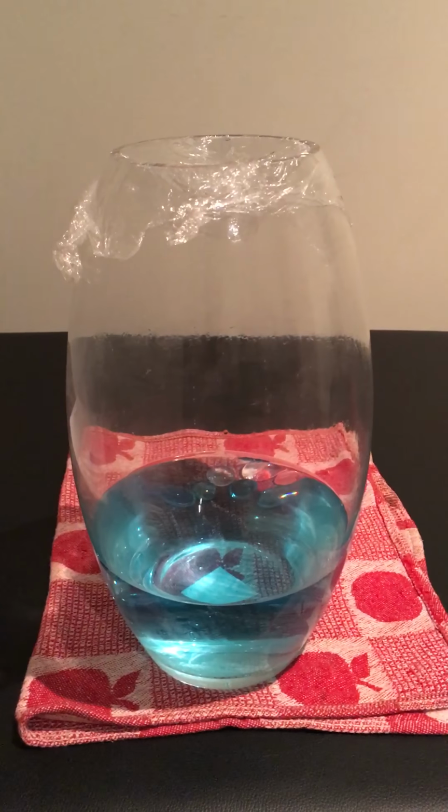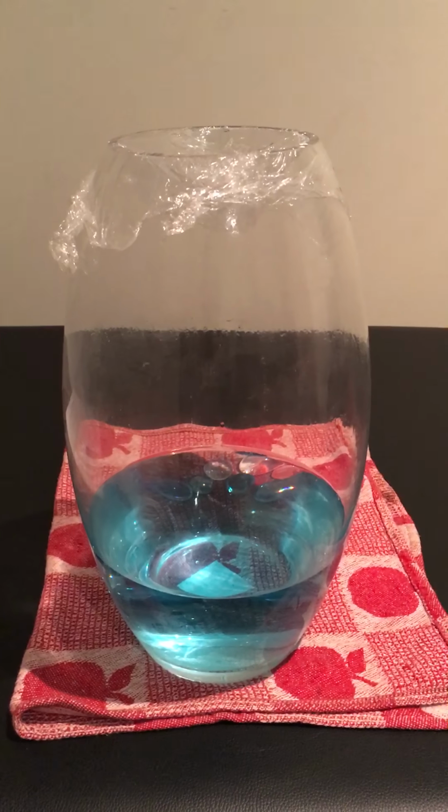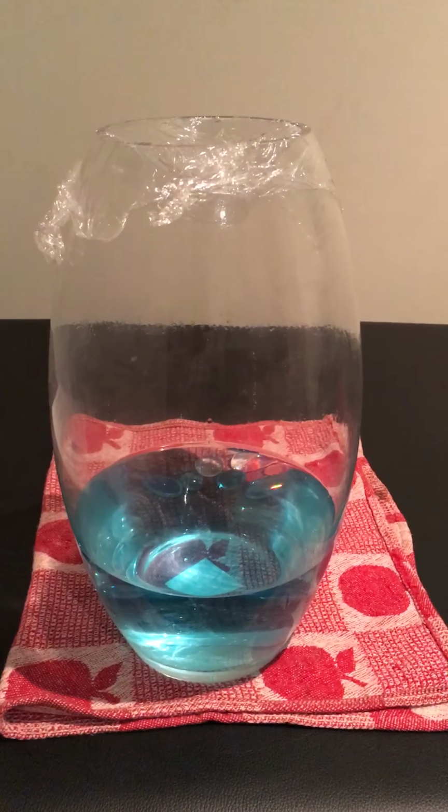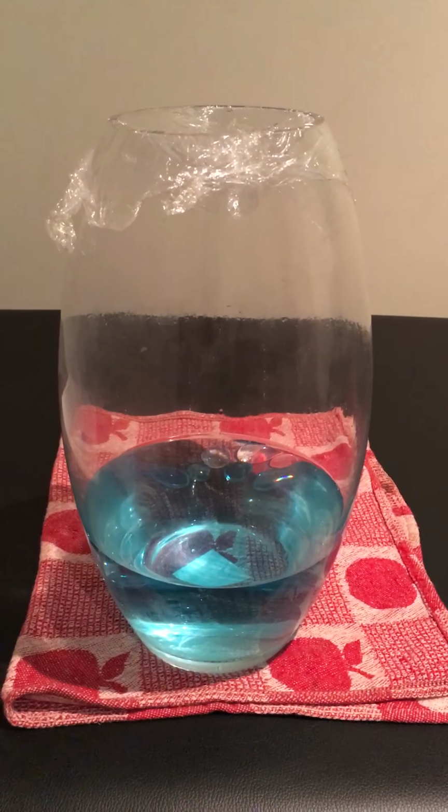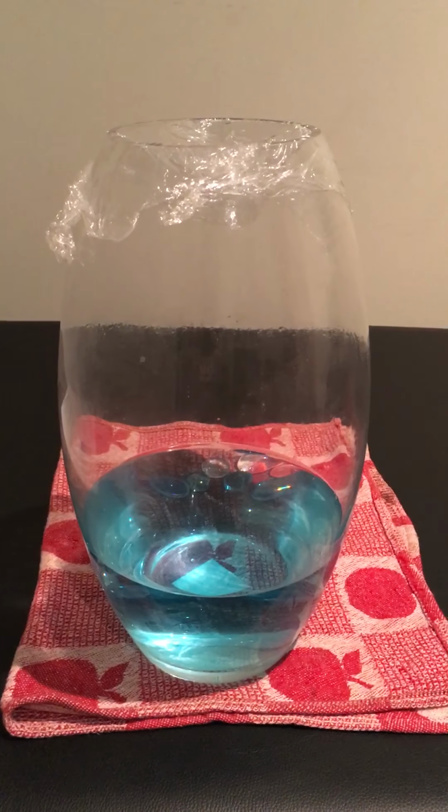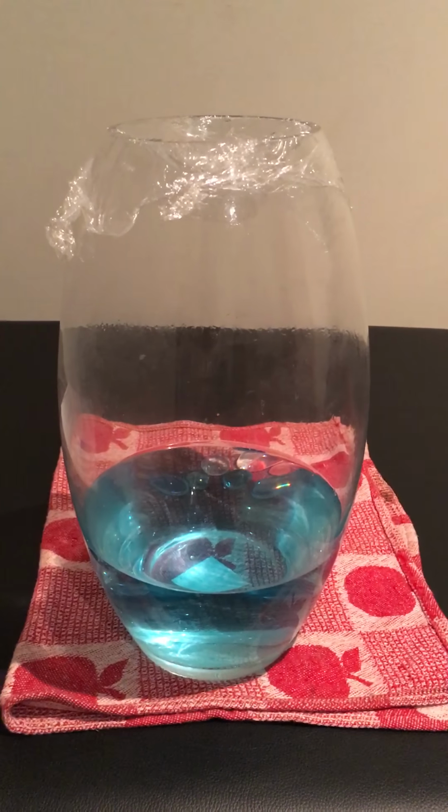Today we're going to do an activity that shows how the water cycle works, and in particular we're going to demonstrate that the misconception that water dries up and vanishes into thin air is not true.